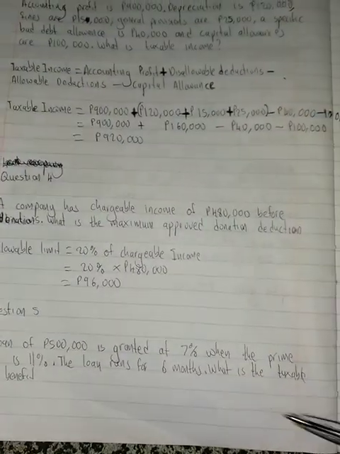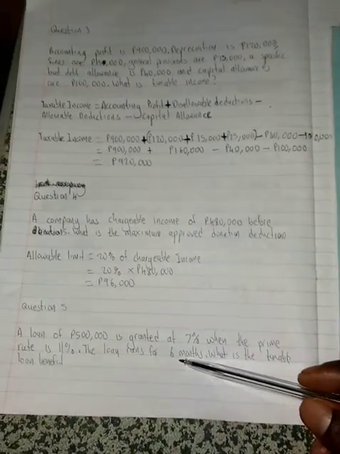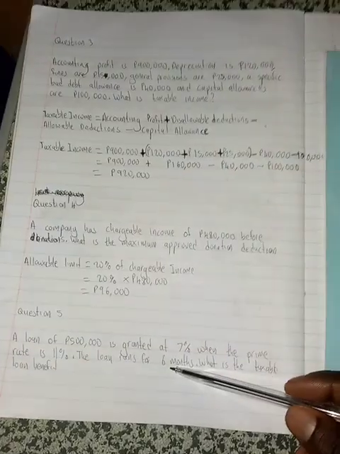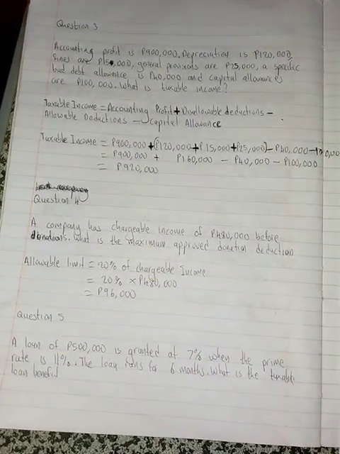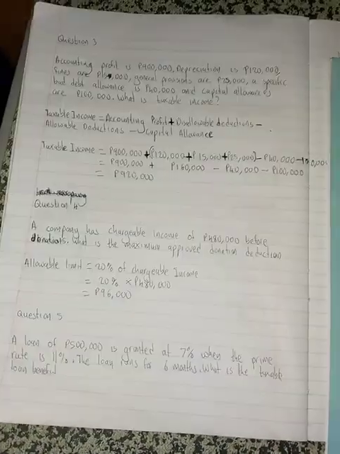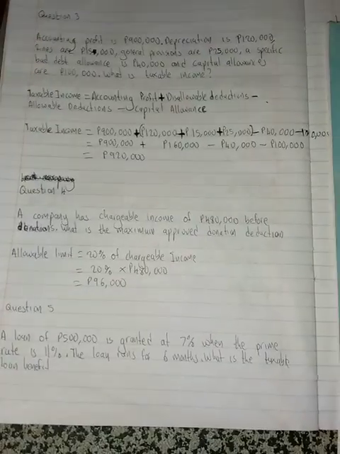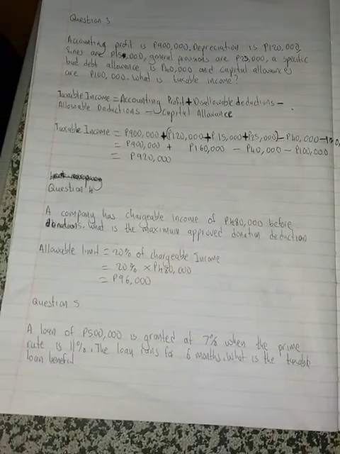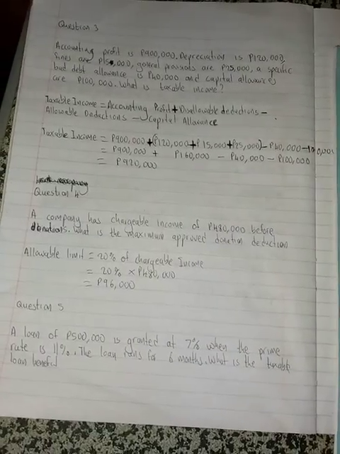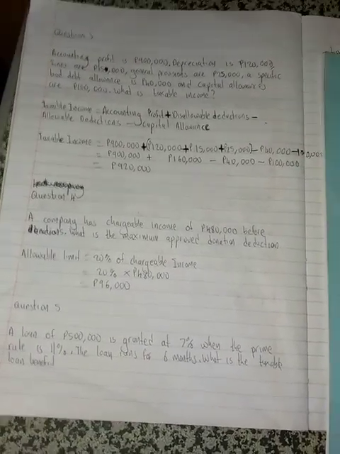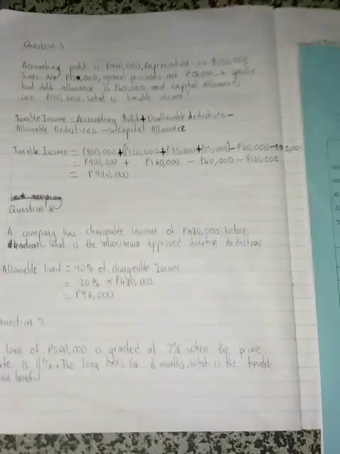Now, take note that they say the loan runs for 6 months. We're going to have to multiply that by 6 months. So ideally, the formula is: loan benefit is equal to the loan amount times the prime rate minus the market rate of the loan, times x over 12.